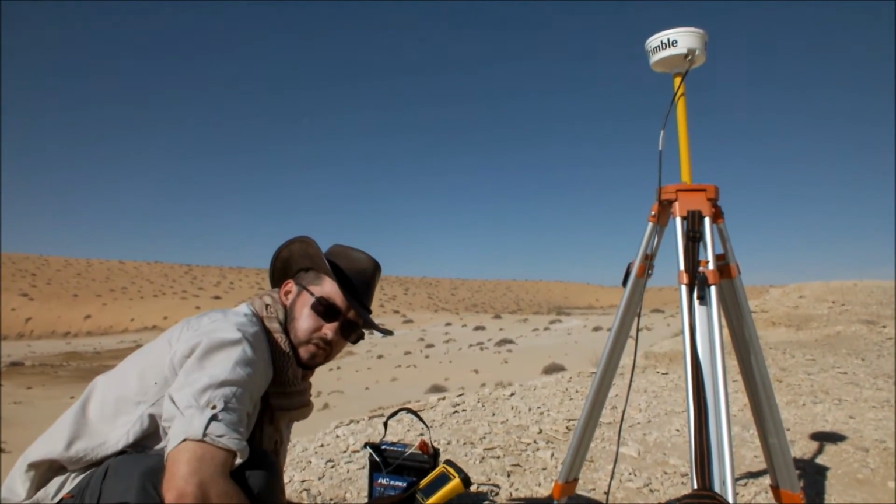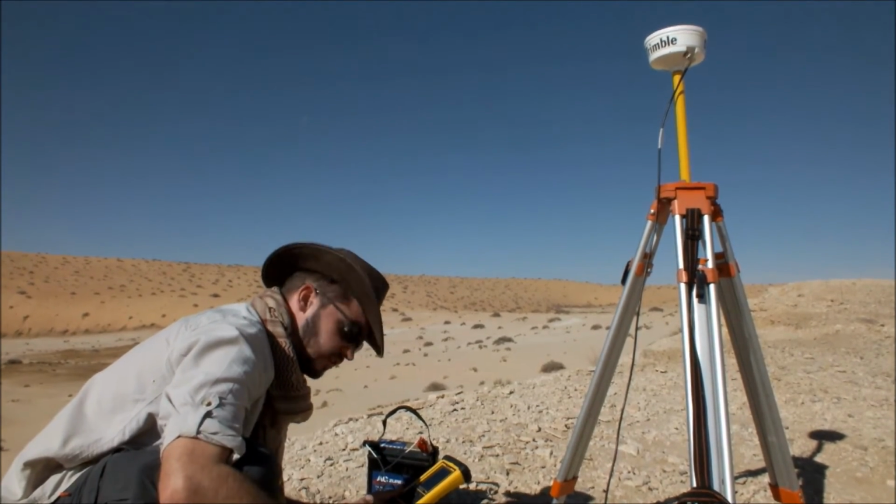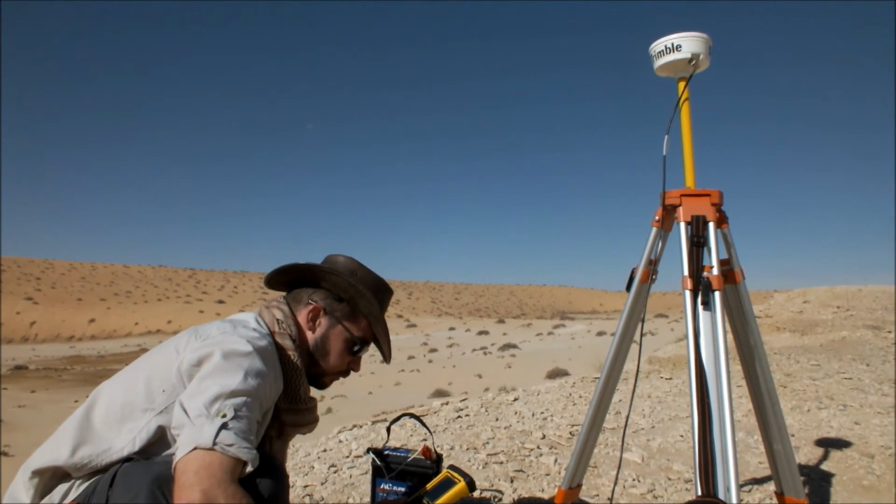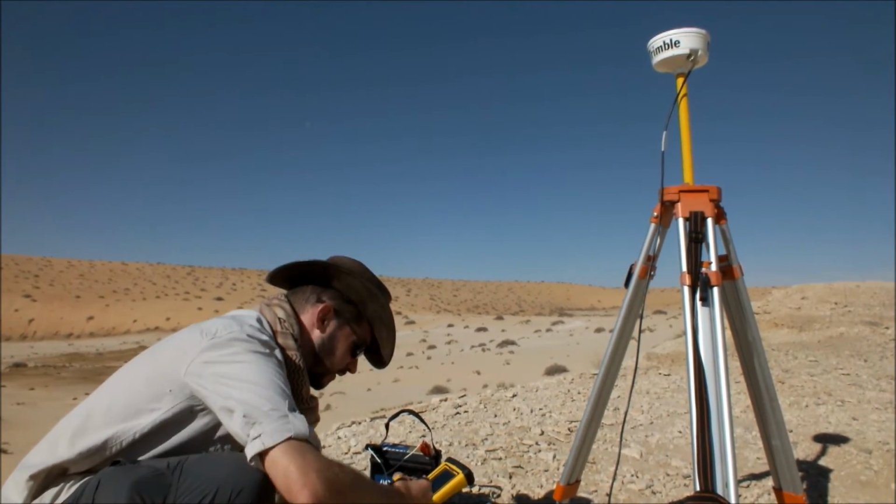It will again ask us to check our antenna height. So we've made sure we've changed it in the base settings, and it has populated the field with that information. So it is reading the antenna height we just measured of 1.255 meters.